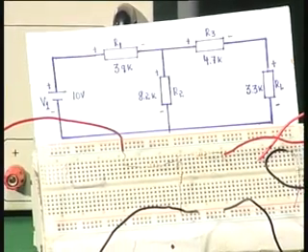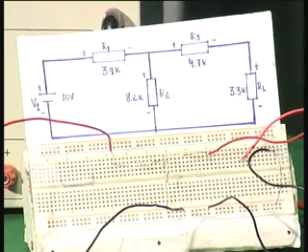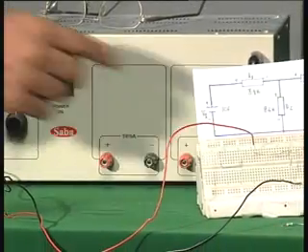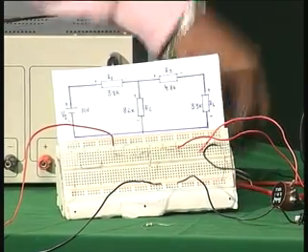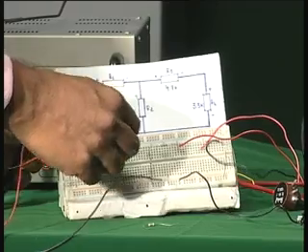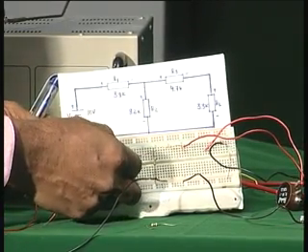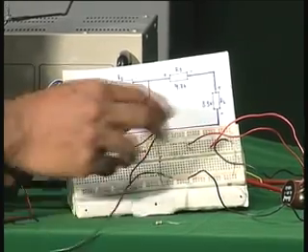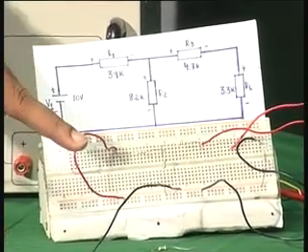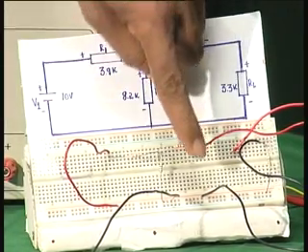The next point is to measure the Thevenin's resistance. For that, what we have to do? I will first switch off, and I should remove the voltage source and replace it with a short. So, I will take a small short wire, I will remove this red wire, and I will connect that point where the voltage source is connected with a short. This is a shorting wire which has come in place of the voltage source.